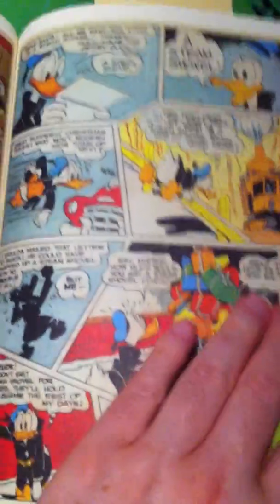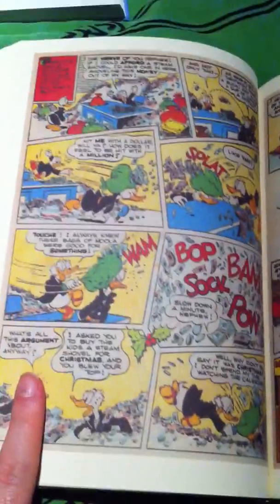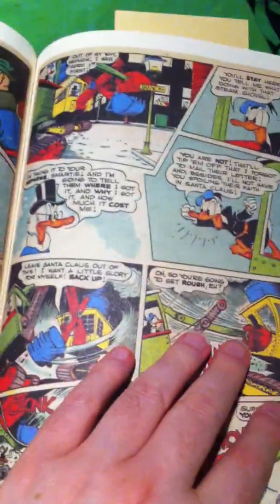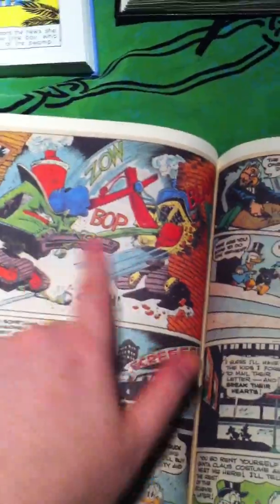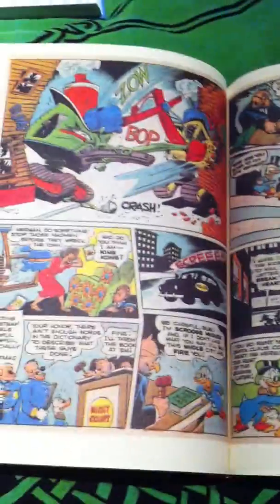We have this circle. This adds a lot of energy. These are not quite like the panels in manga, or at least some types of manga. More decoration. Donald and Uncle Scrooge are up to their normal shenanigans. It involves a Christmas present, and they get in a fight with steam engines, and it's very, very funny.